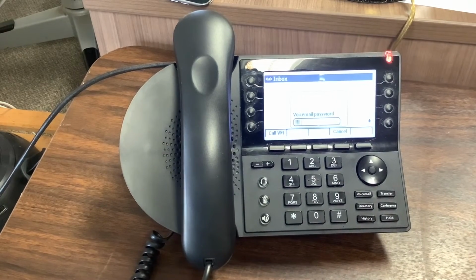If you're new to the district, or even if you've forgotten your password, see me, and I'll give you a temporary 4-digit code that you can put in.